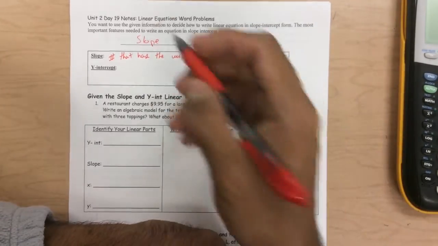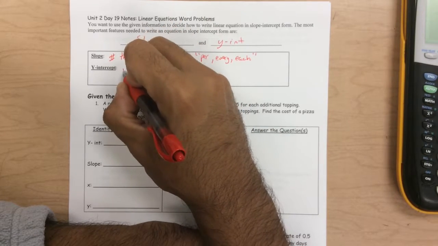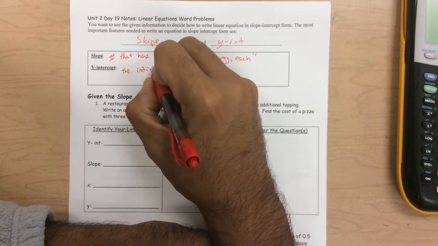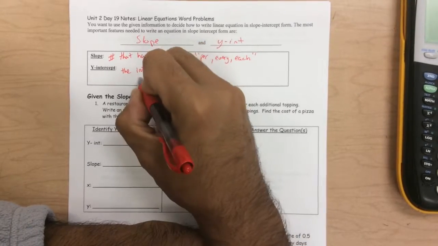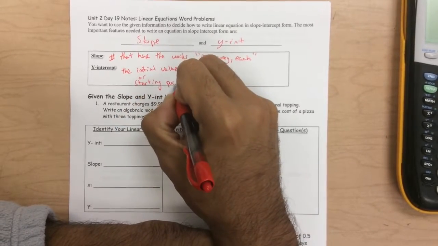Now the y-intercept is basically the initial value or your starting point.